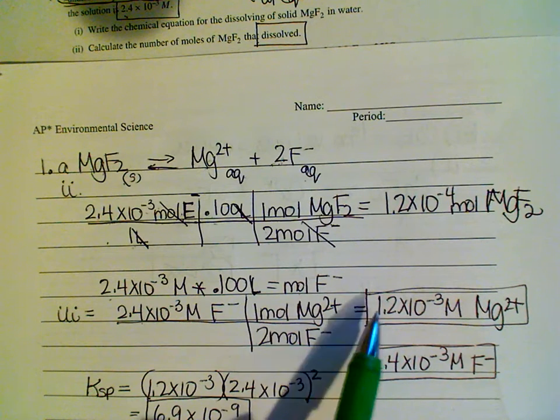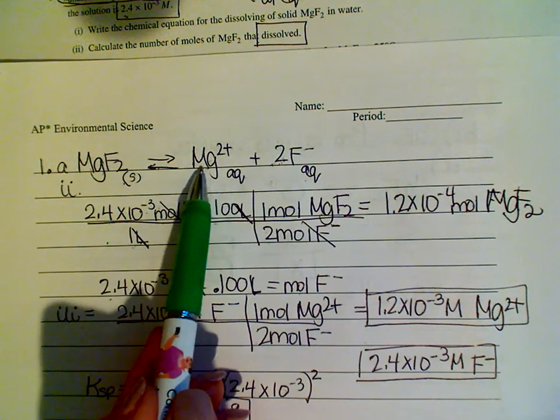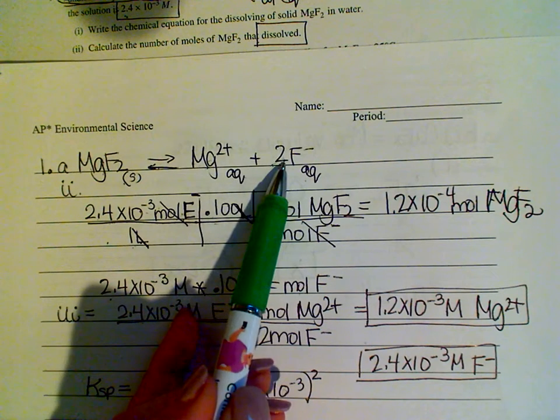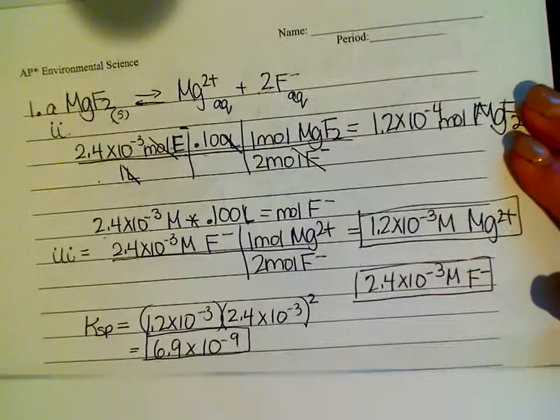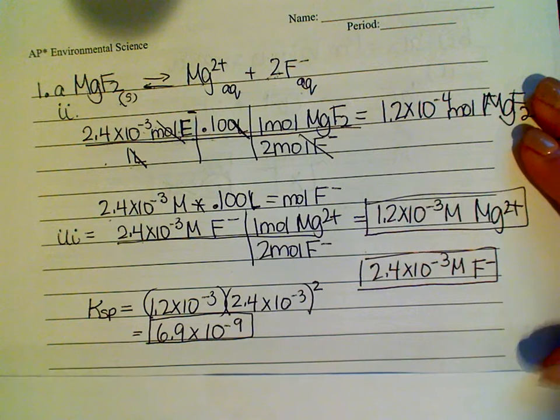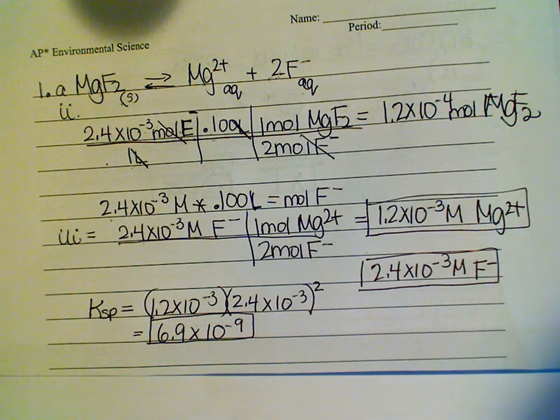Now that I have this, which is my one product, then I also have my F- is the other. That was already established up here, 2.4 times 10 to the minus 3 in the problem. So I just plug it into the KSP expression here, and you solve for it, and you get 6.9 times 10 to the negative 9. And the KSP does not have a value.